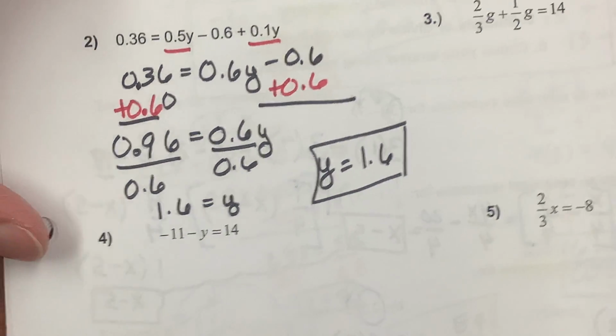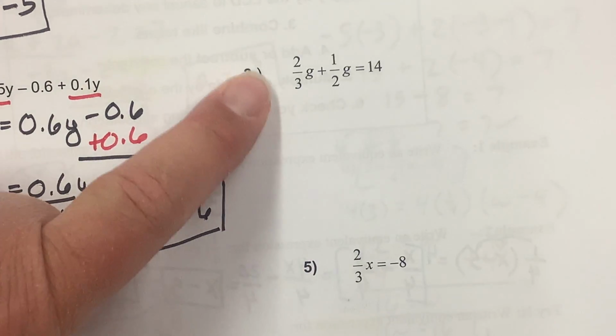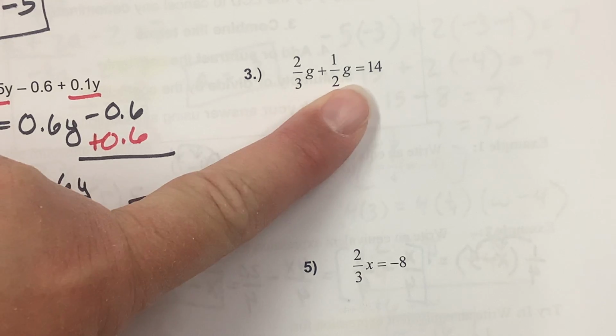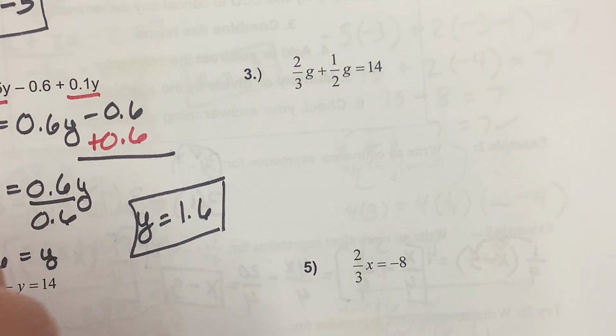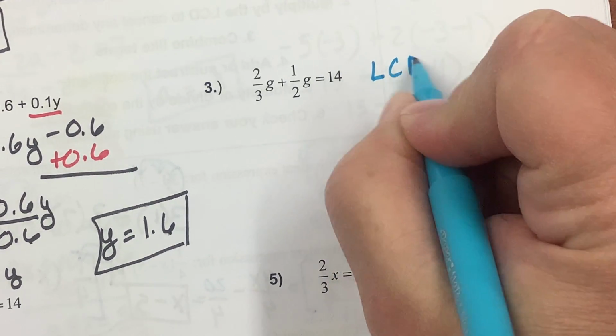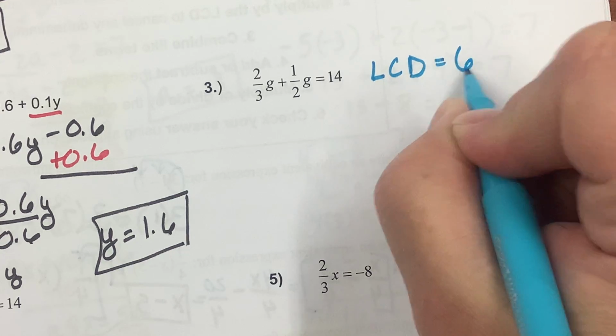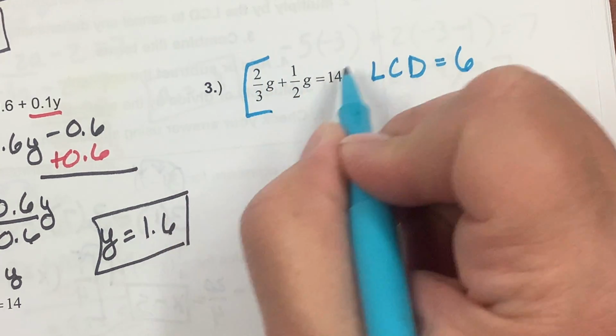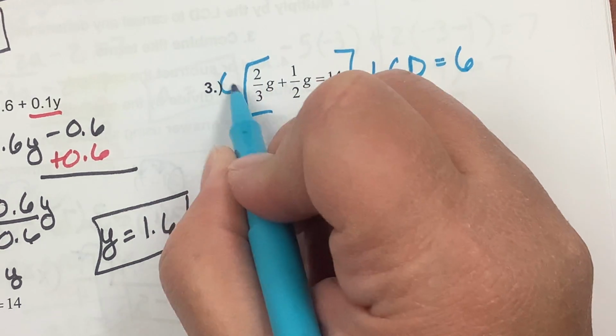Okay. Next, 2/3 G plus 1/2 G. You know, before I do anything else, I really just want to get rid of that fraction. I just can't with these things. So, least common denominator is 6. So I'm going to multiply everybody times 6.